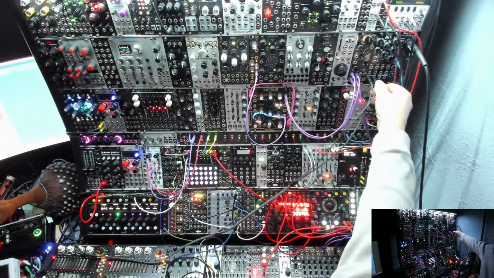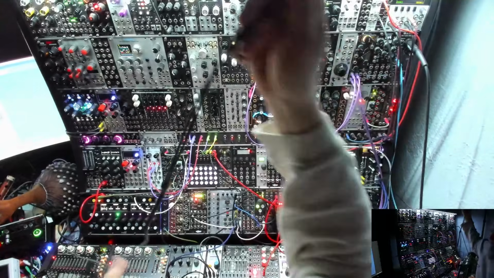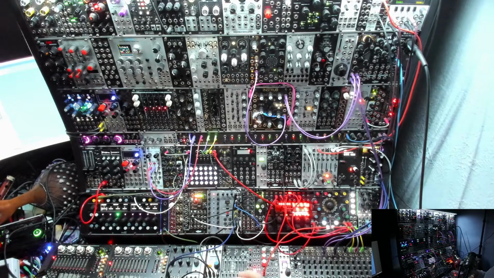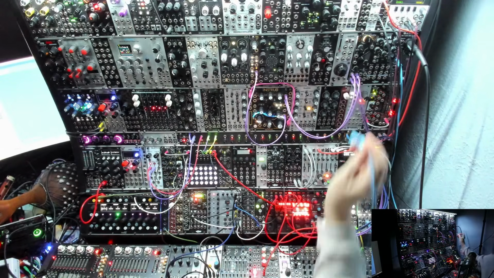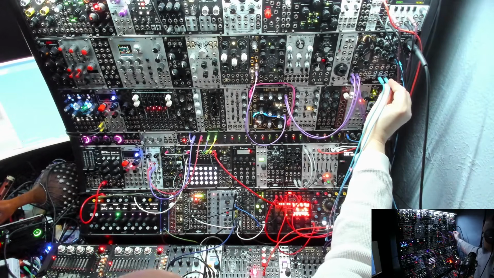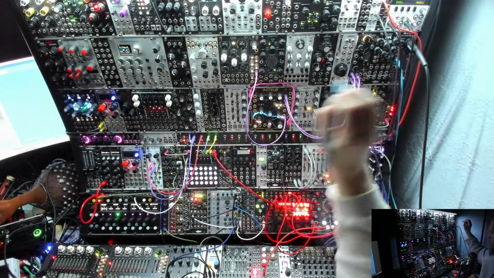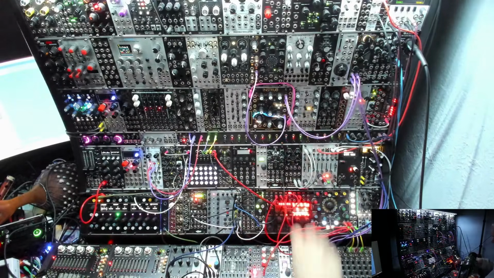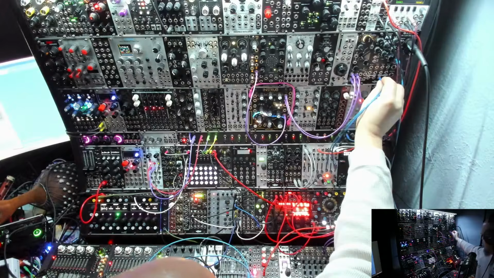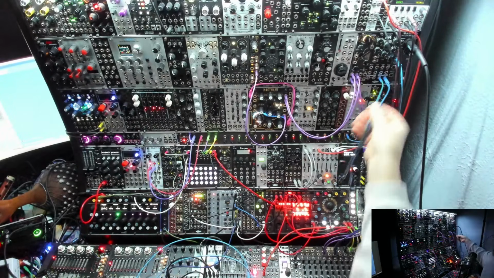But I do like the signal flow of... actually, you know what? Yeah, maybe we skip this today and we put something else through the inventory.